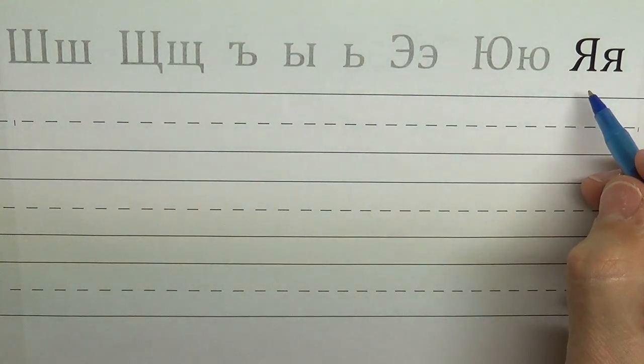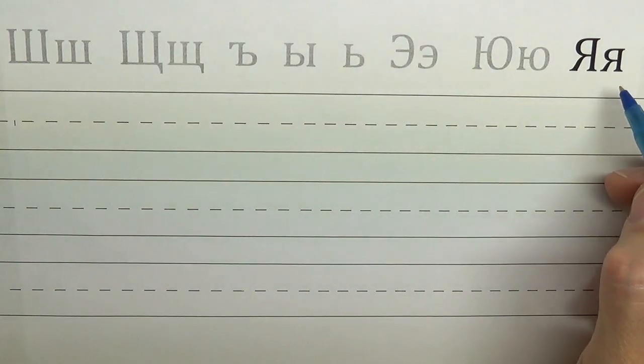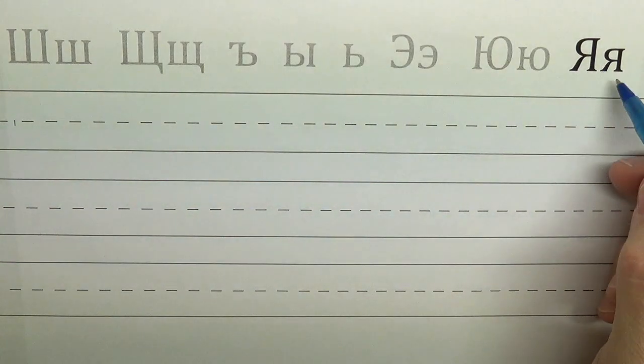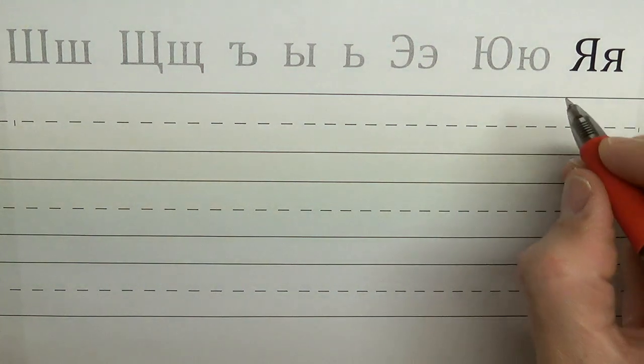The last letter in the Russian or Cyrillic alphabet is the letter Ya. Capital Ya, lowercase ya. Popularized by the toy store chain called Toys Ya Us. I haven't quite figured out why they put ya in the middle of it, but they do.